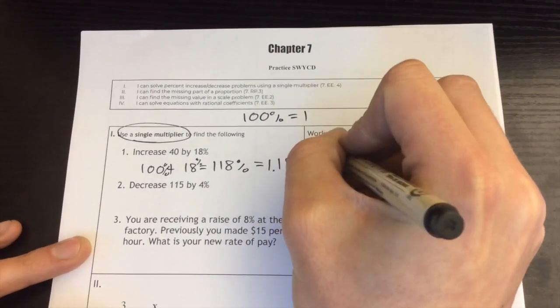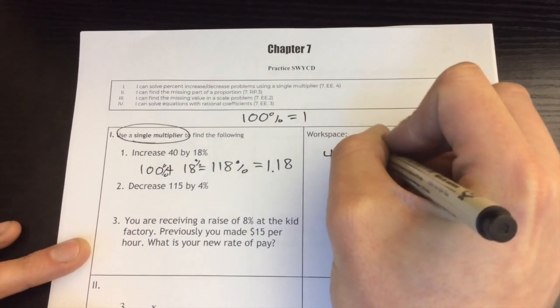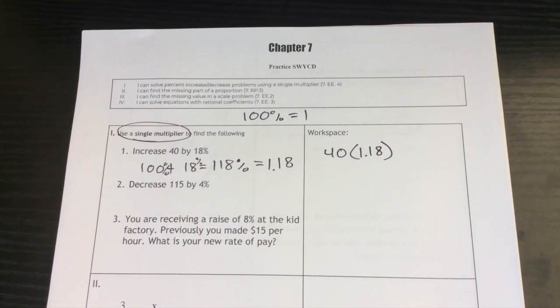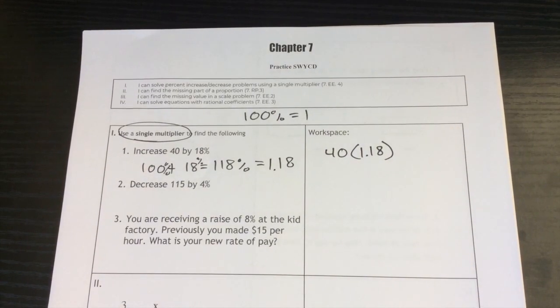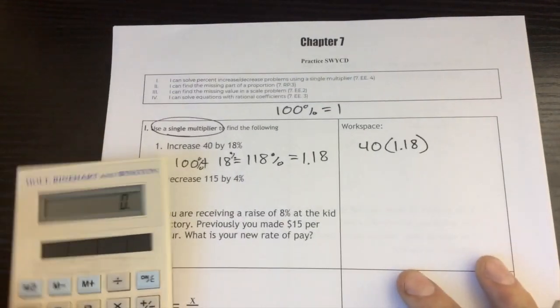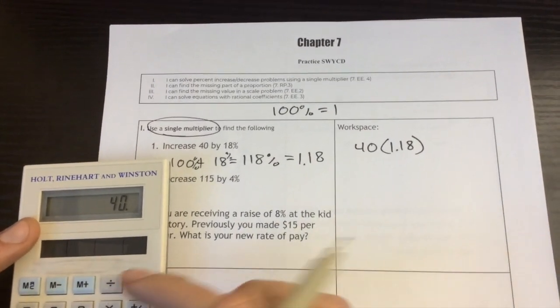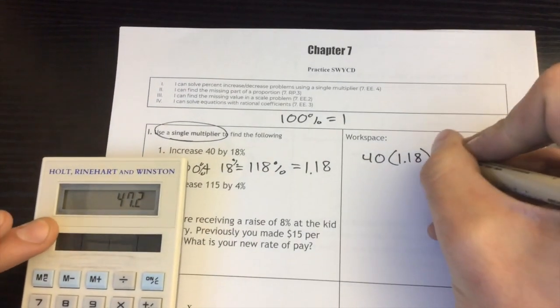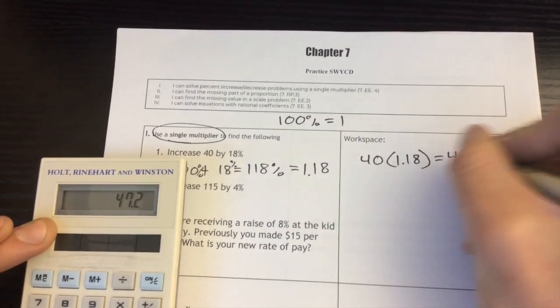So I'm going to take 40. I'm going to multiply it by 1.18. And you're going to be able to use calculators on this. And I'm also going to use a calculator right now once I find one. I was wandering around behind the camera. So 40 times 1.18. And we would say that comes out to 47.2.